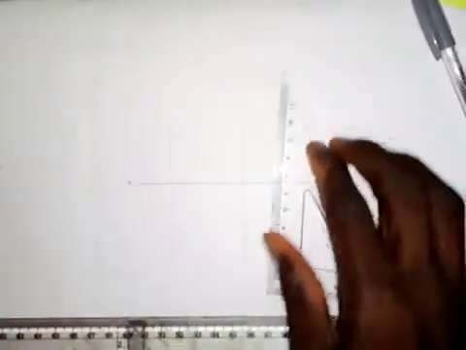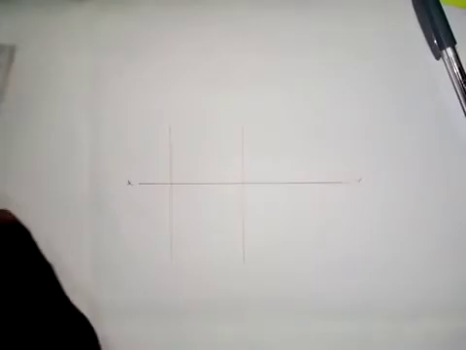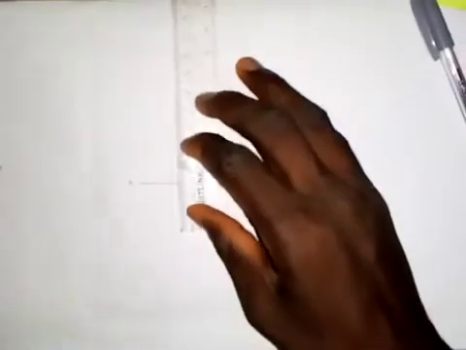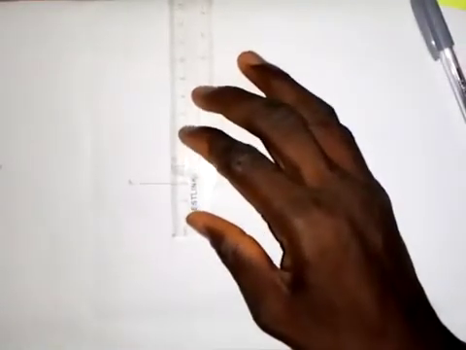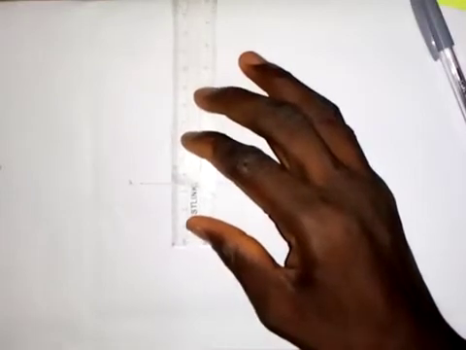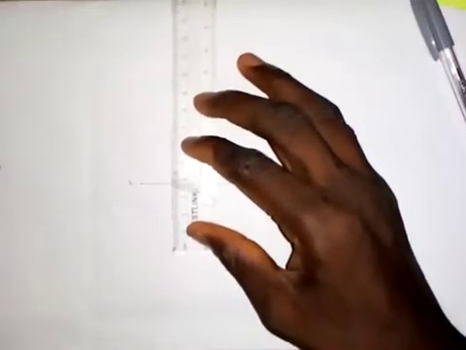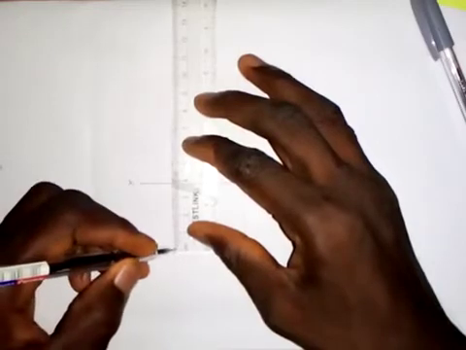So first of all, I will draw the front elevation, which is A1, B1. So point A1 is 76 millimeters from the XY line, and that will give us 38 millimeters. So I will take 38 because I'm drawing half of it. So this is point A1.